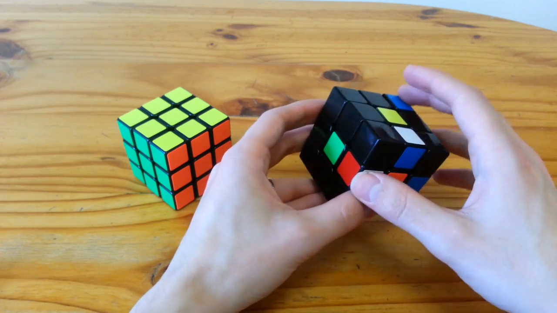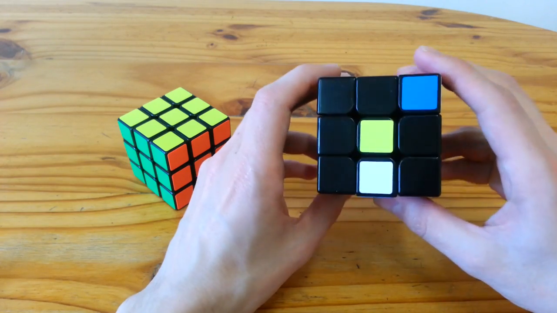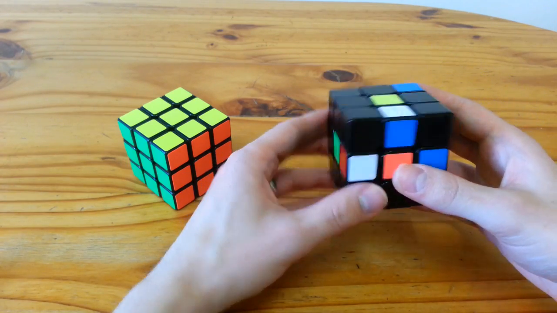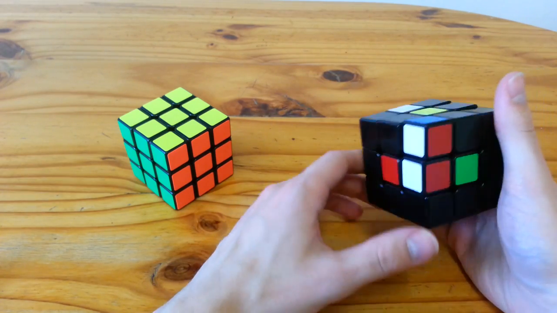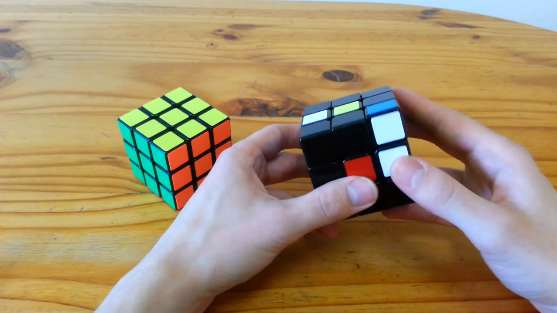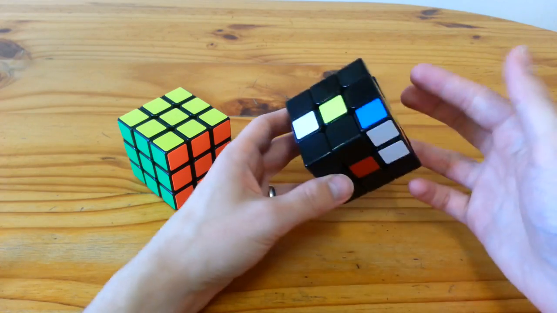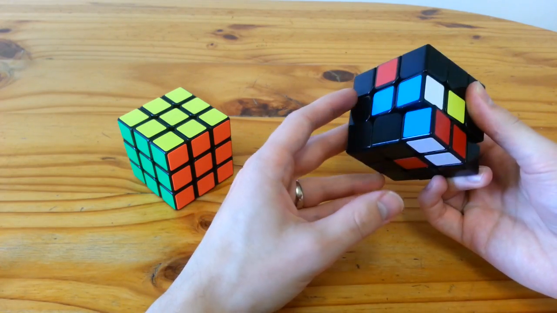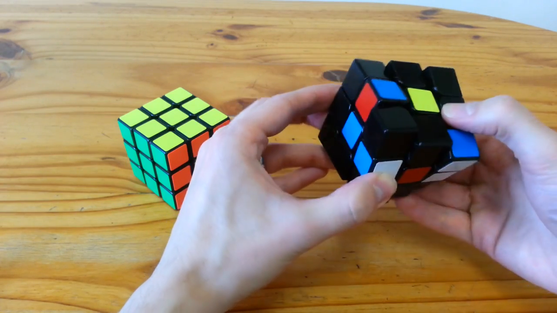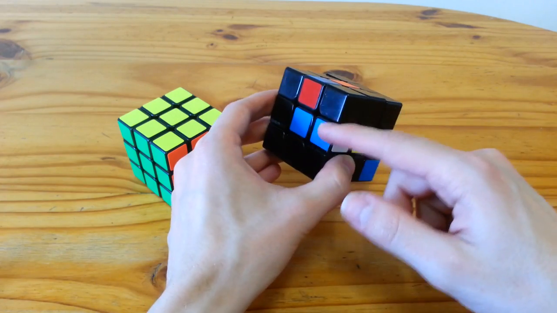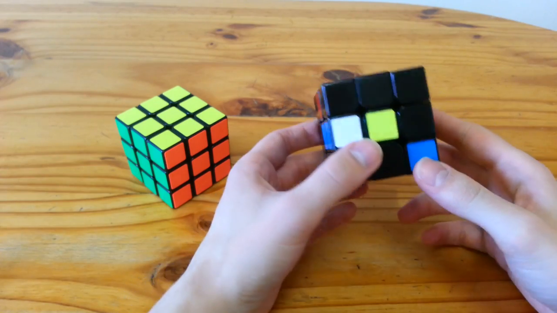Now with this corner, the easiest way is 1, 2. So let's start with that. That's the easiest way to make a pair. So we'll start with that one. Now how can we pair this up with here? Now we know that if this is here and this is here, we've made a good start, because this edge is with its respective centre. So that's a good place to start.